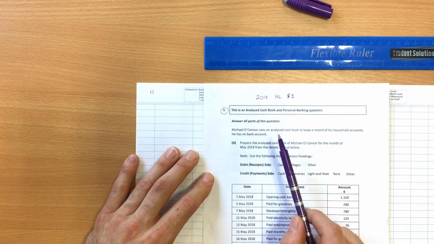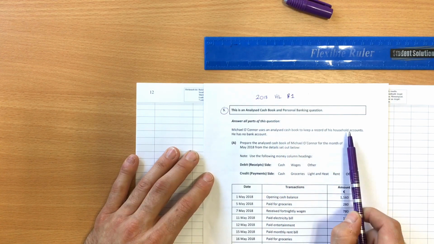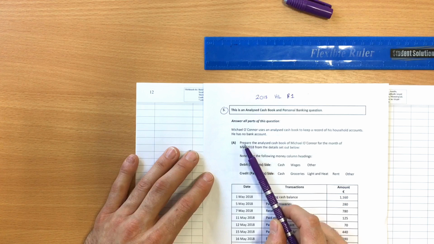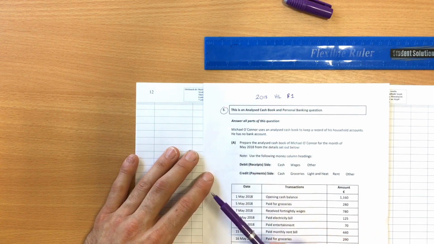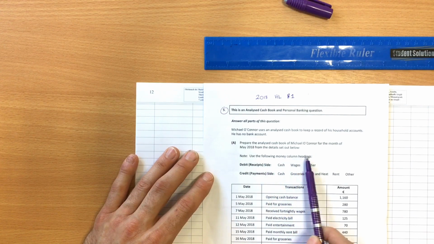It says Michael O'Connor uses an analysed cash book to keep a record of his household accounts. He has no bank account. Prepare the analysed cash book of Michael O'Connor for the month of May using the details below. Note, use the following money column headings.